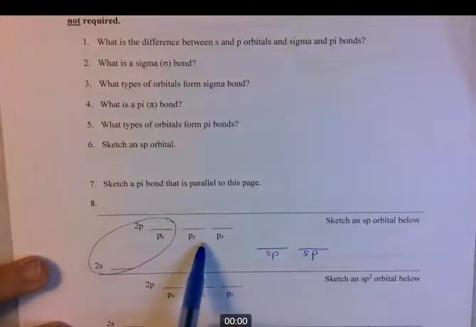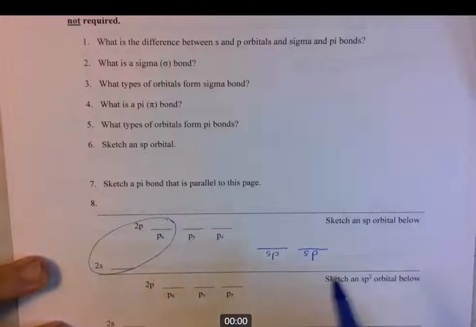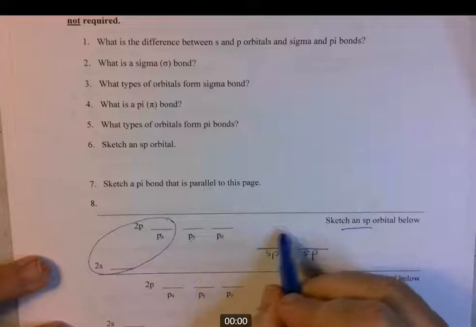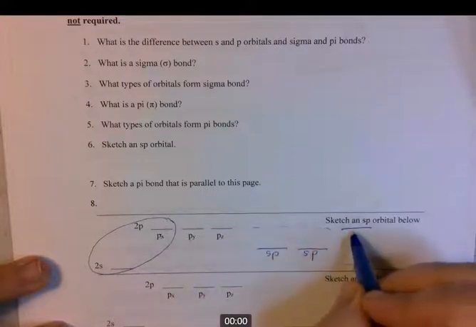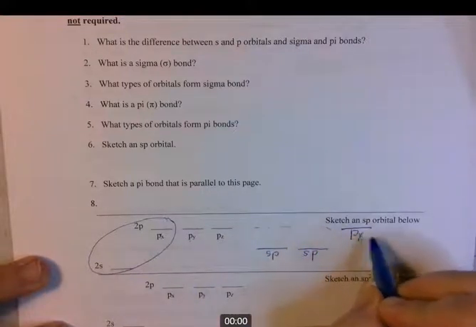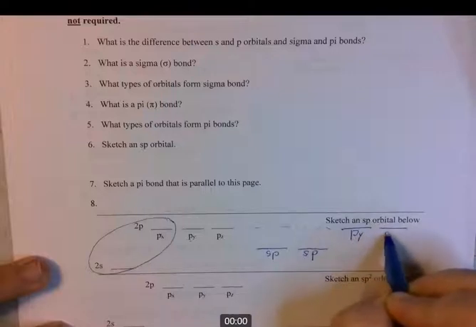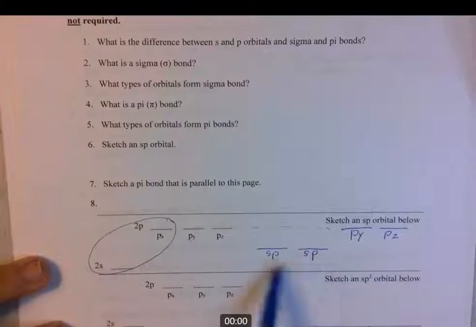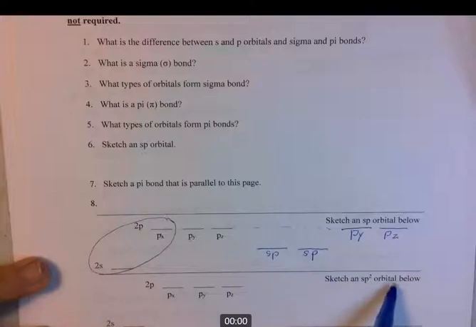That's what we were talking about earlier that form pi bonds. It's unhybridized p orbitals, and they stay exactly as they are before. So they stay at the same level. If I just draw a dashed line, they stay at the same level. There's py, and there's pz. Okay, so that's an sp orbital right there. That's how you would draw the sp orbital. There's two of them. Okay, how about an sp2 orbital?